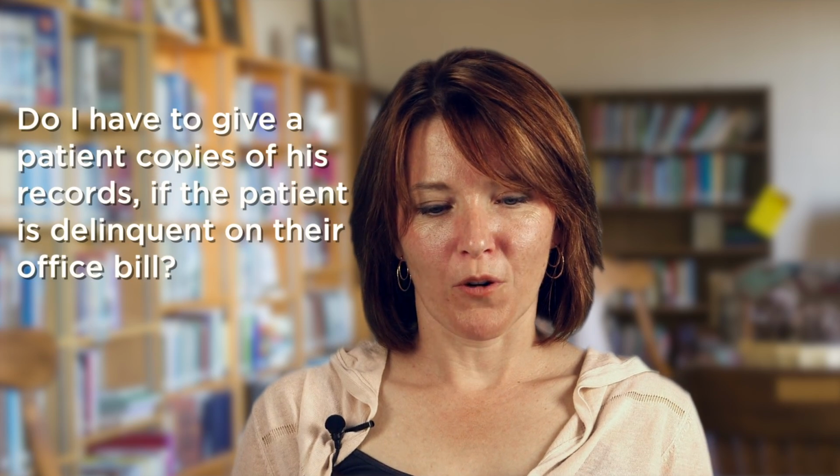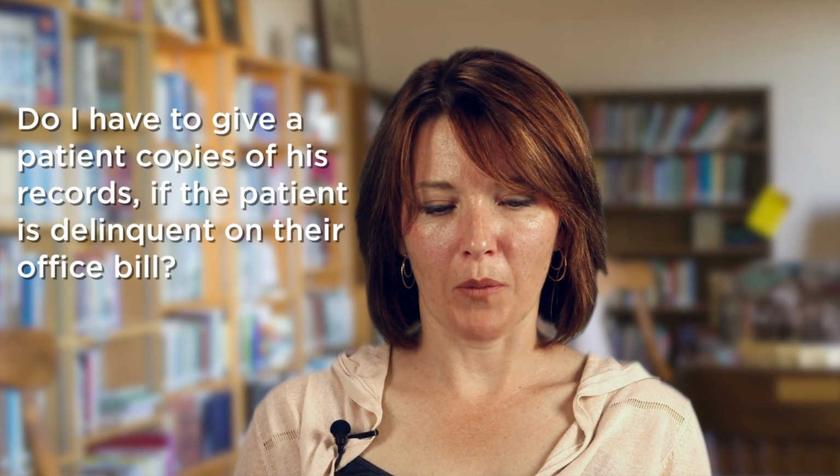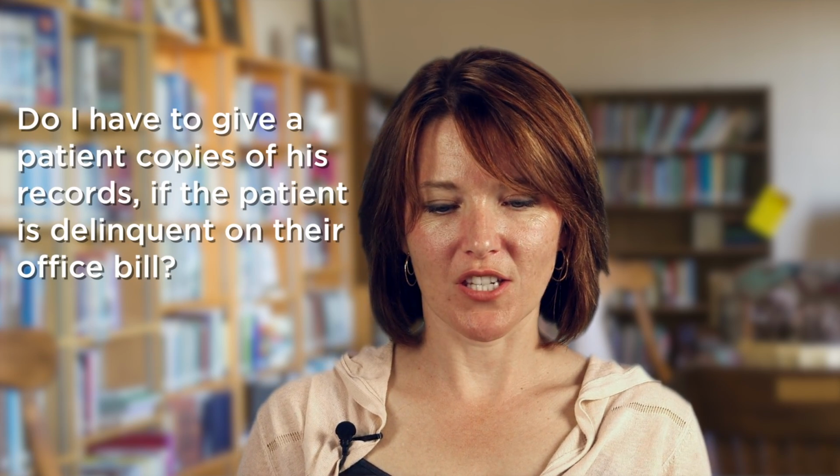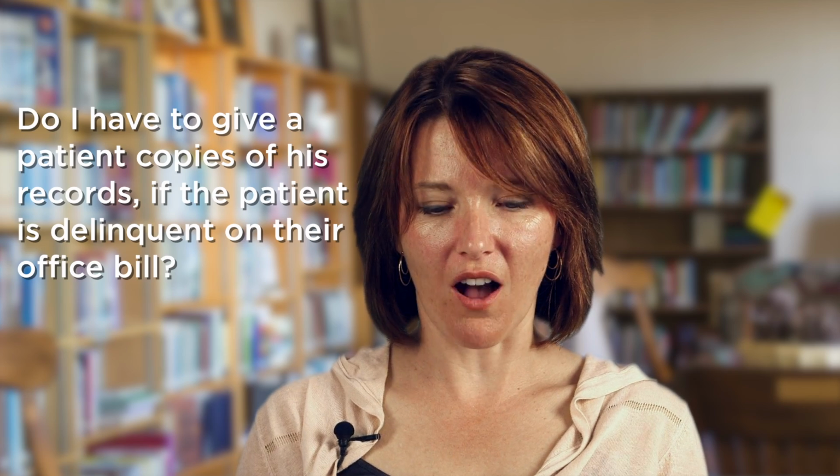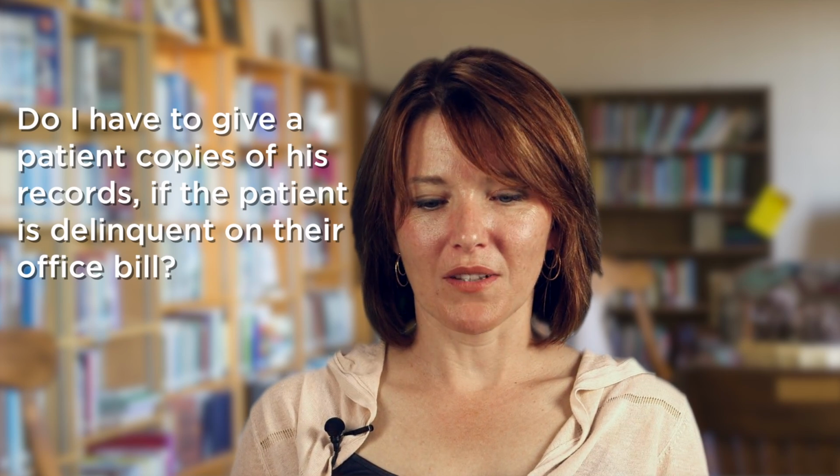Another question, the 4th one, do I have to give a patient copies of his records if the patient is delinquent on their office bill? Well, we would like to say no, but the reality is that is their chart, and they have every right to accessing it, whether or not they've paid their bill. We can't hold the chart ransom to get payment.